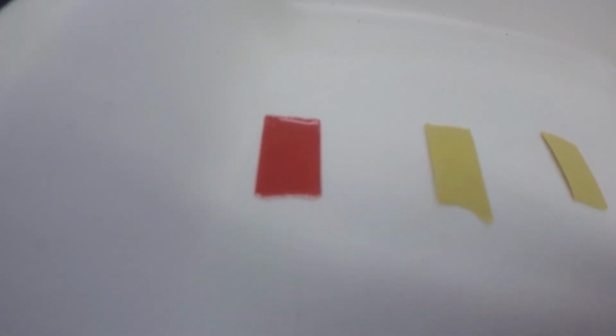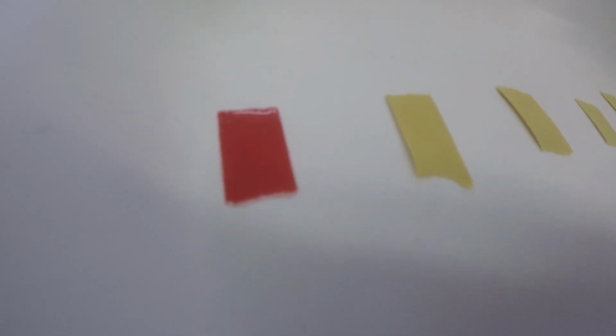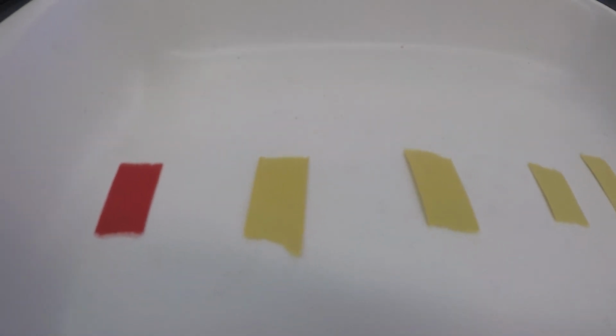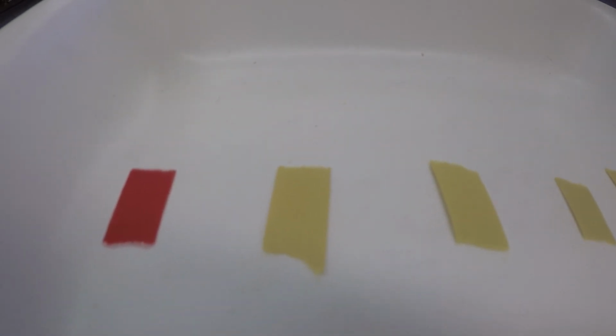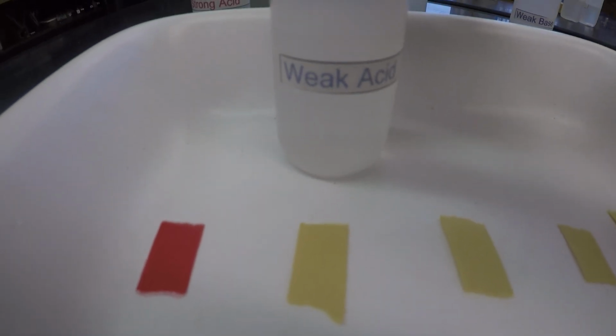I tried to put this on a piece of white so that you could see it better. All you have to tell me is what color that is, and I'm not going to grade based on, oh no, that's not the color I think it is. Second one, I've got weak acid.